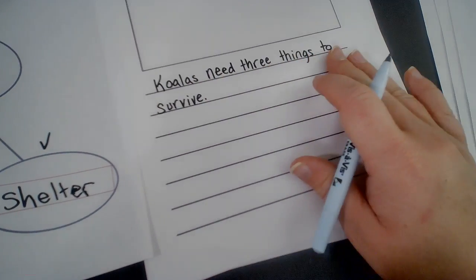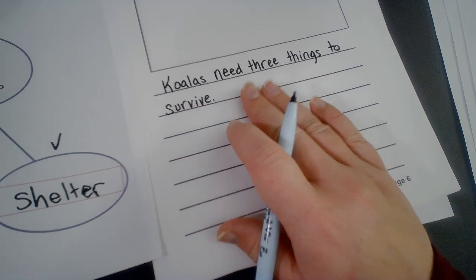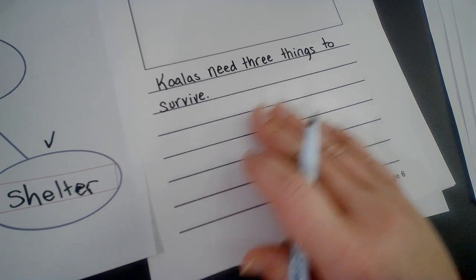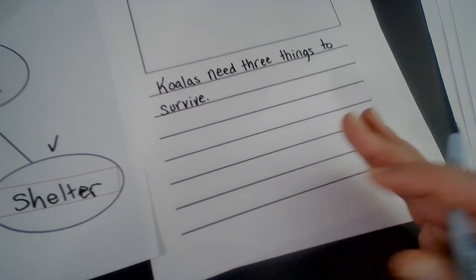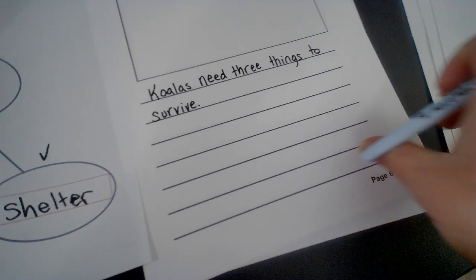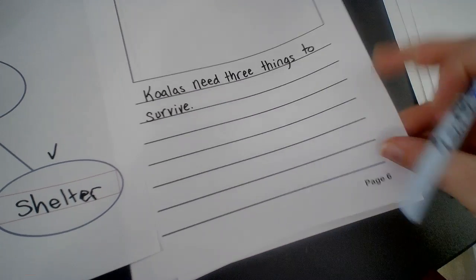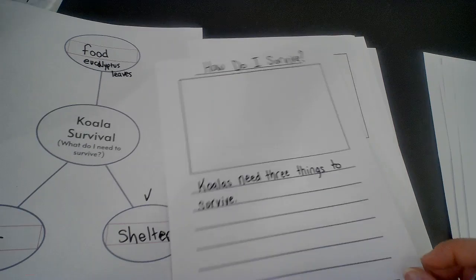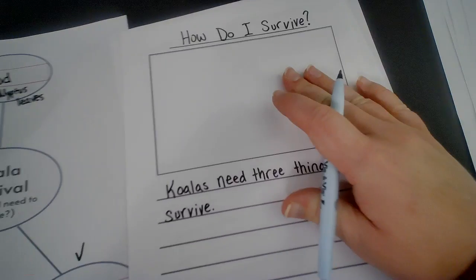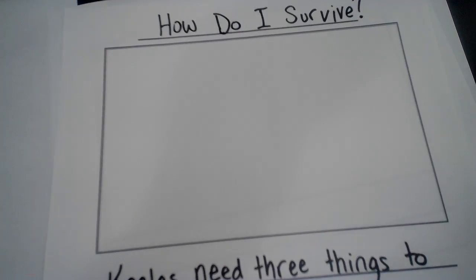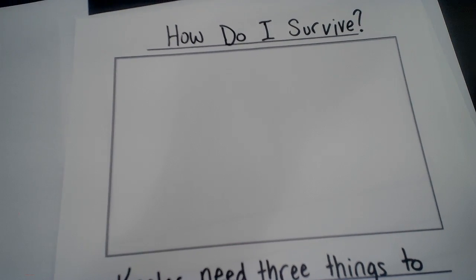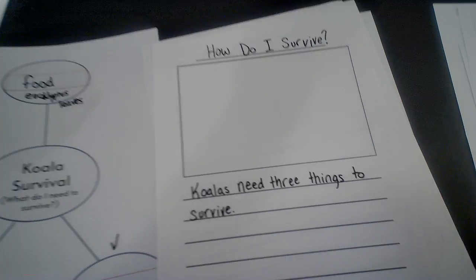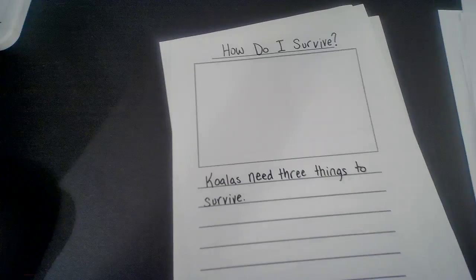Okay, so how do I survive? Koalas need 3 things to survive. And then you keep going. You write the sentences. What do they need? If you ever do need more room, do you think it's okay to write on the back of this page? Yeah, you could write on the back of this page too. Okay, and they're going to draw a picture. So go ahead and draw your picture. What do they need to survive? I'm so excited to see your books. They are coming together. Okay, so go ahead and work on your word web and your story.